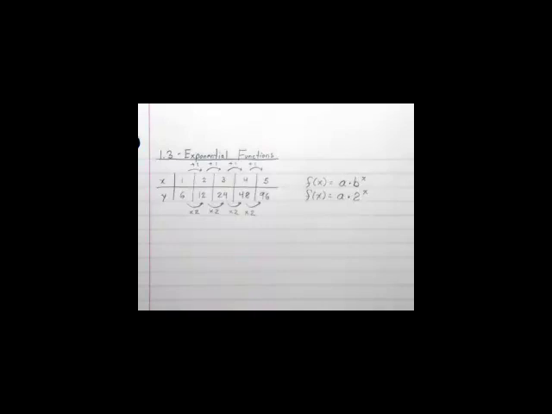Try that now. If a is 3 and I plug in a 1, I get 3 times 2 to the first, which is 6. If I plug in a 2, 3 times 2 squared, which is 3 times 4, 12. It works, right? You can keep doing that. So this would be an equation that models this situation.